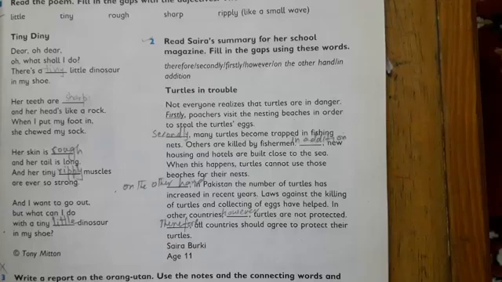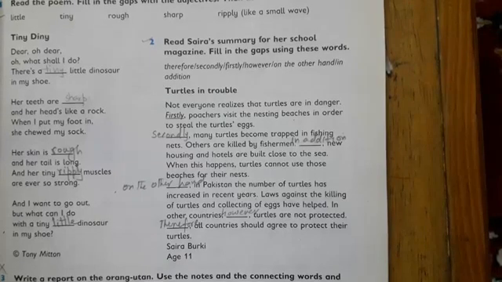On the other hand, in Pakistan, the number of turtles has increased in recent years. Laws against the killing of turtles and collecting the eggs have helped. In other countries, however, turtles are not protected. Therefore, all countries should agree to protect their turtles. So the lesson is done. Thank you.